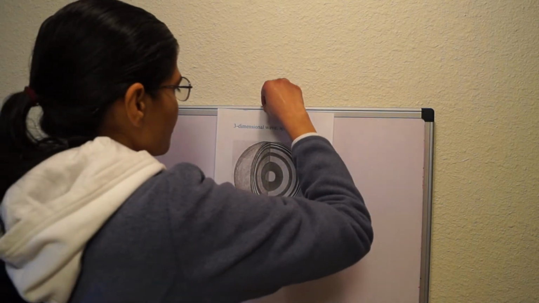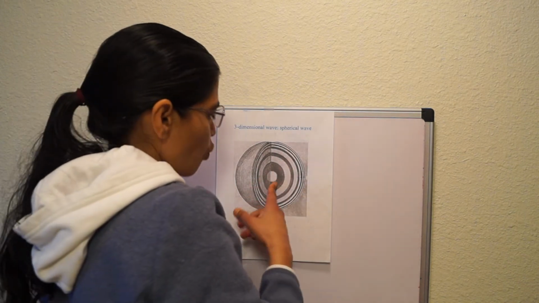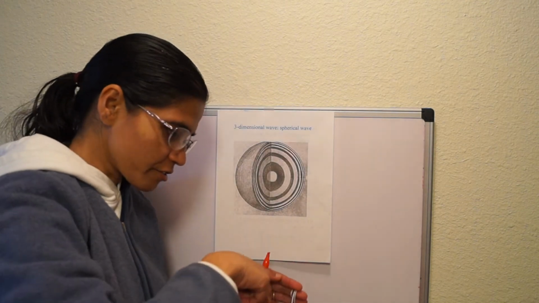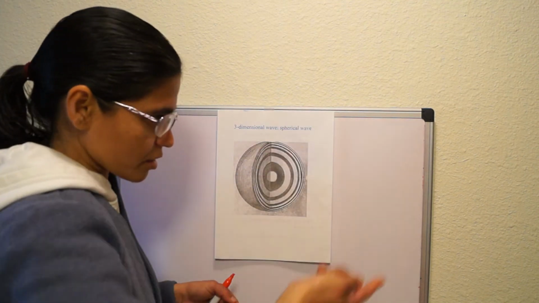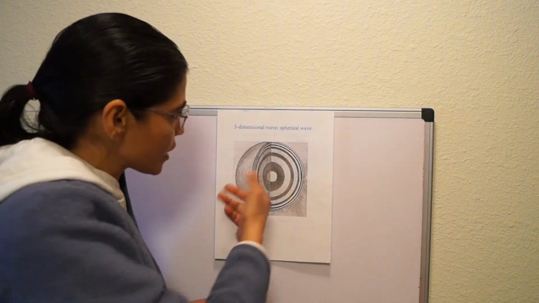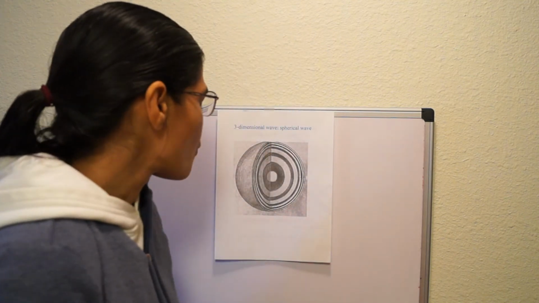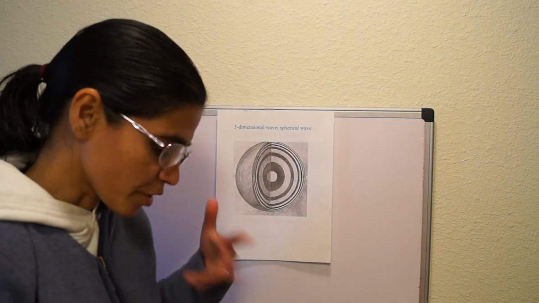Here is an example of a three-dimensional wave. A three-dimensional wave is a spherical wave, basically. Before you had a circle, now you have another circle on that also. Like this circle and this circle, that really makes a whole sphere, right? Like a soccer ball, basically. You may be wondering, where can I see a wave that looks like a soccer ball? Not exactly like a soccer ball, but we can represent some waves as spherical waves.